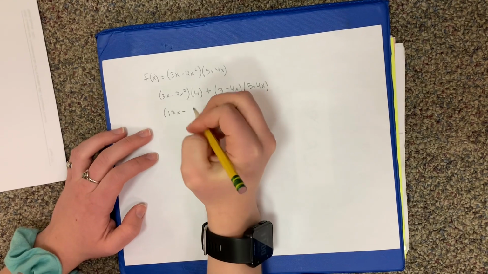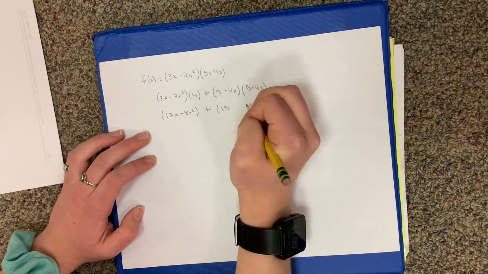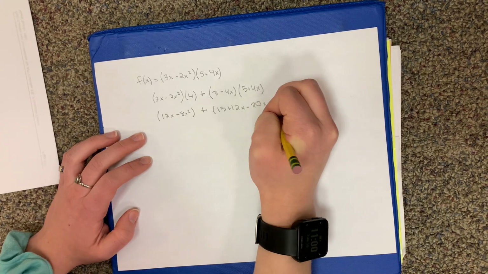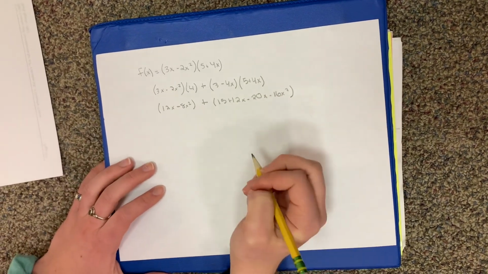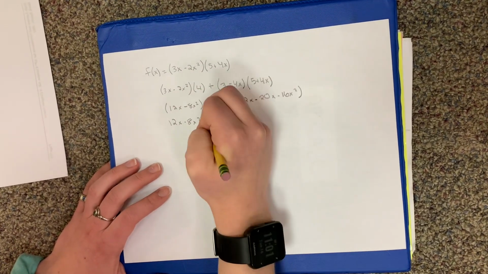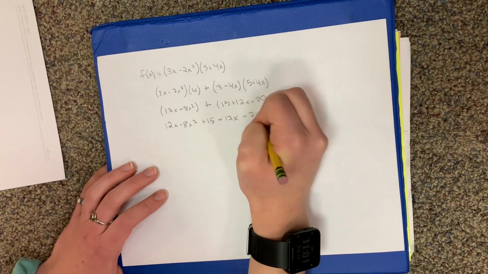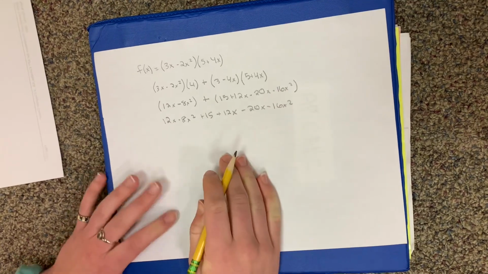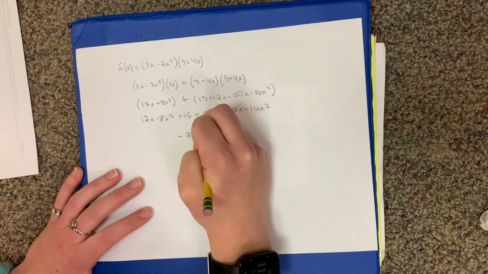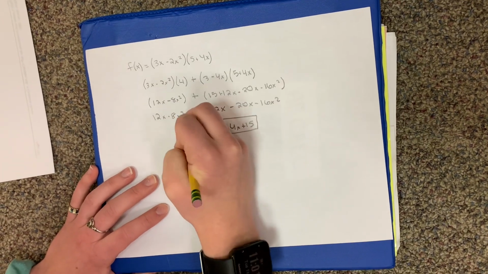12x minus 8x squared plus 15 plus 12x minus 20x minus 16x squared. And then combine those. And then if you combine all of those, you get negative 24x squared plus 4x plus 15. So that's the derivative of f of x.